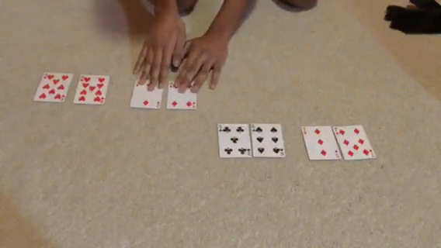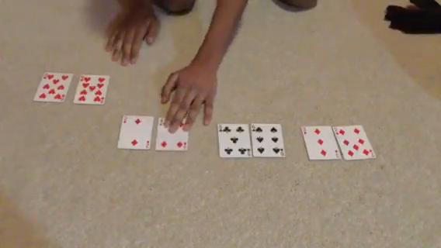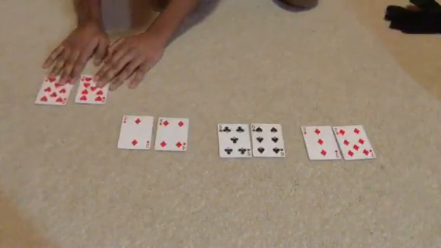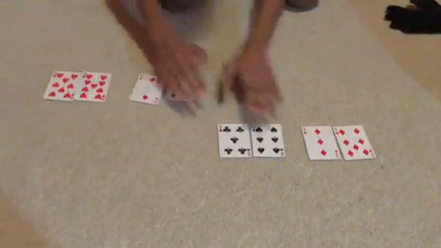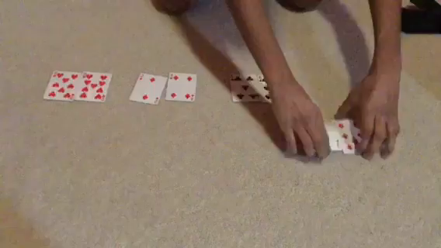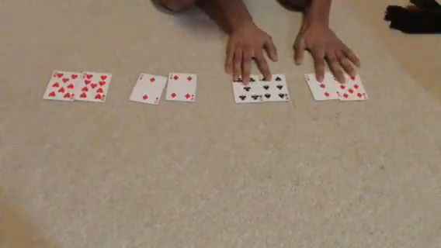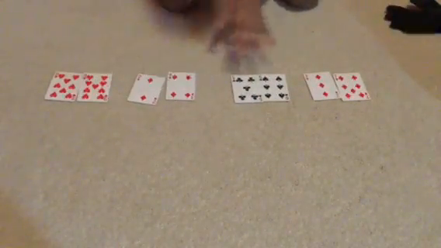Between the 2 and the 4, the 2 is lower, so we'll put the 2 here, and we'll put the 4 here. And between the 8 and the 9, the 8 is lower, so we'll put the 8 here, and we'll put the 9 here. Next, we're going to recombine each of these arrays. So these two arrays will combine, and then these two arrays will combine.